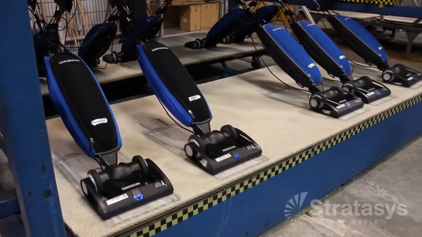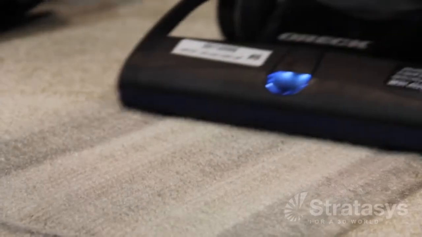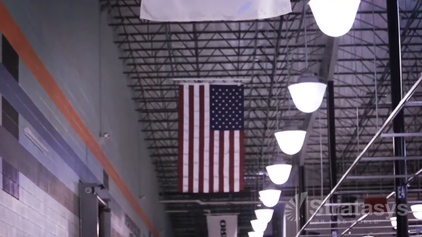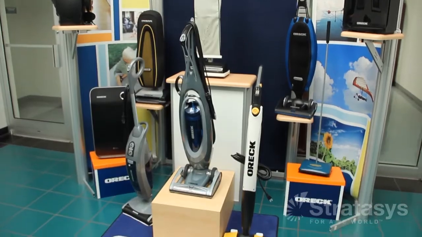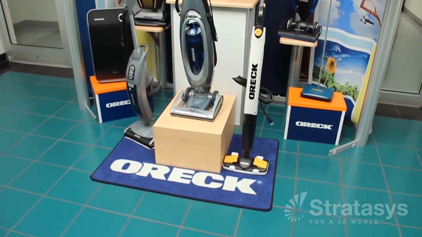Oric manufactures the best vacuum cleaners in the world. We're the only manufacturer of vacuum cleaners in the United States, and we make the lightest weight, most powerful, simplest vacuum cleaners available. Stratasys systems here at Oric have helped improve our new product development and even some of our sustaining product capabilities.